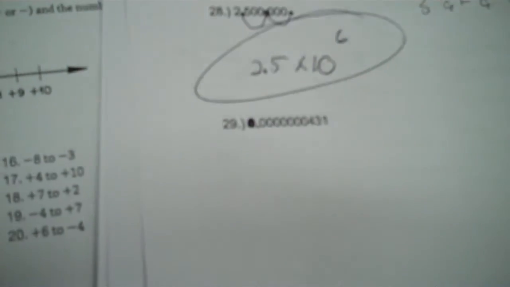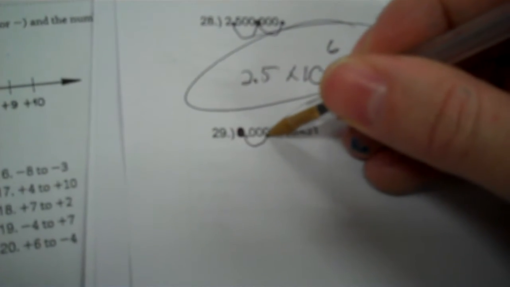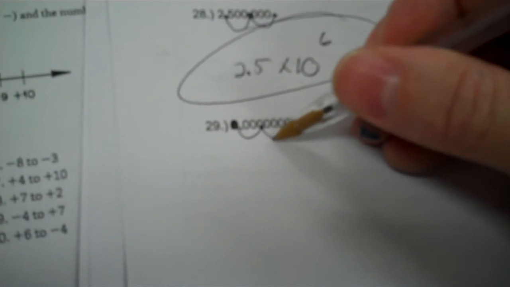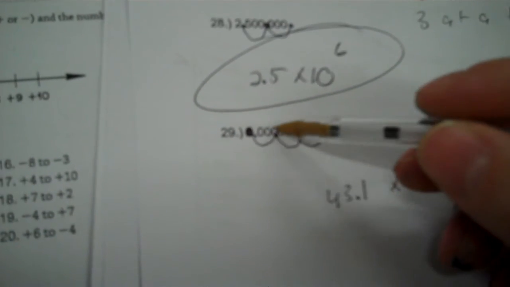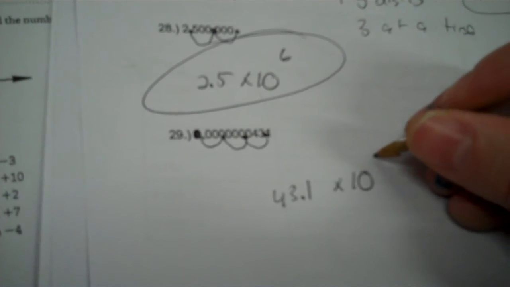Now here, you don't even have a digit in front of your decimal. If you have a 0 in front of the decimal, you might as well just get rid of it. Okay, you don't have any digits. So 3, 6, you still don't have anything. 9. Now you have 2, so that's good. 43.1 times 10 to the power of negative 9, because I was moving it to the right. And yeah. Watch out for that problem.